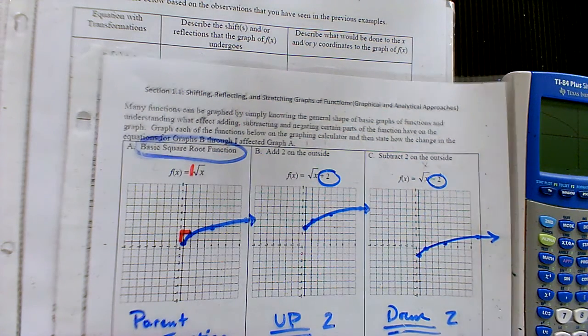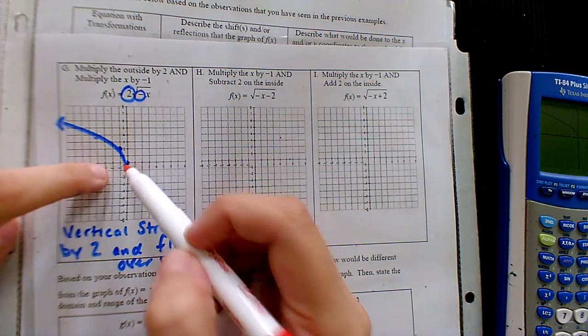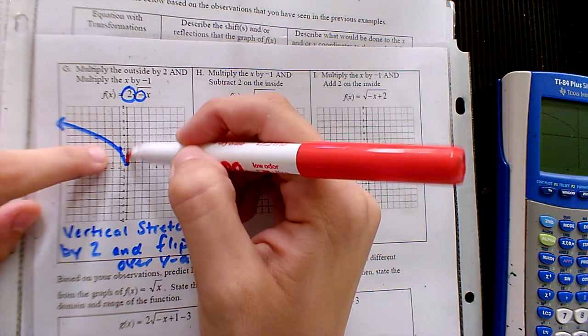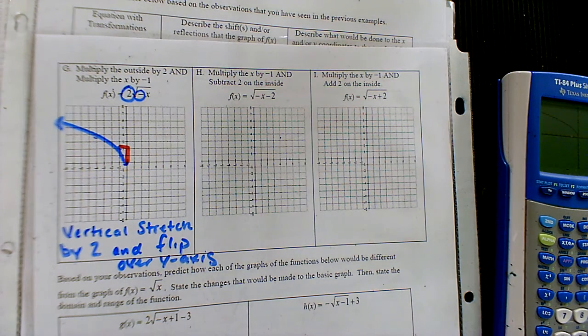On the one that we just did, from beginning point to next point, that's now a slope of 2. You have to go up 2 units to get to the next one.